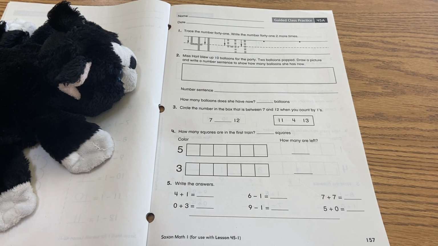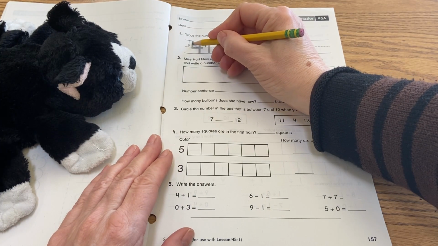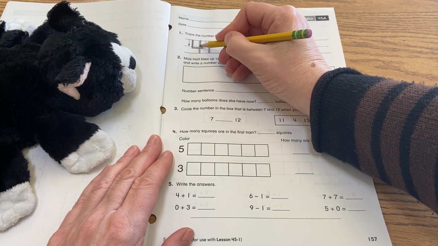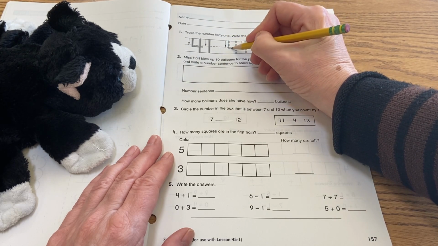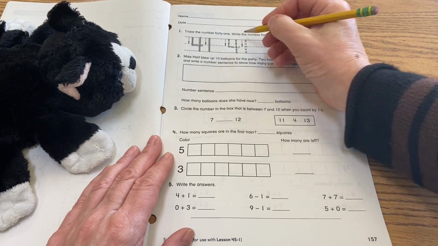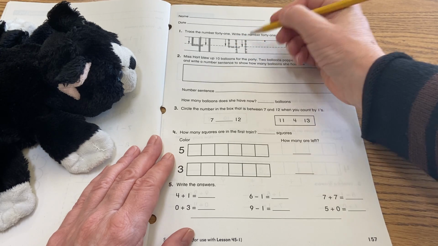Okay. So you'll see that at the top you're going to have where it says 41. Okay, that's that number up there. So let's begin by tracing that right here. 41. Okay, so down, over, lift, and down is for that 4, and there's a 1 for 41.